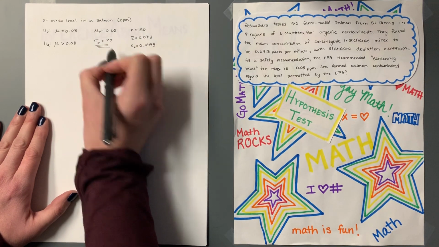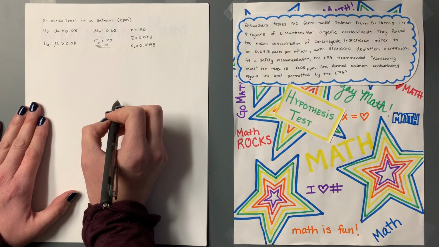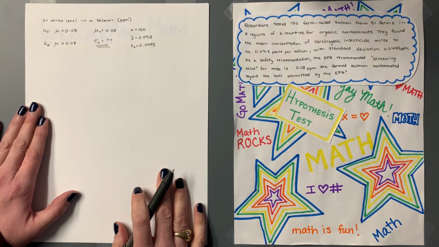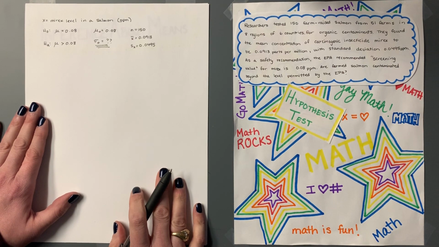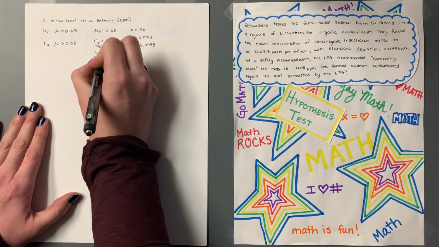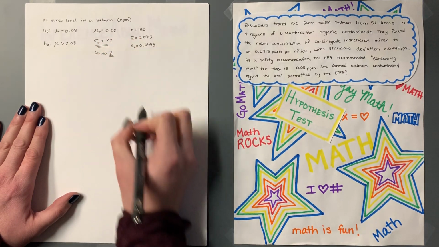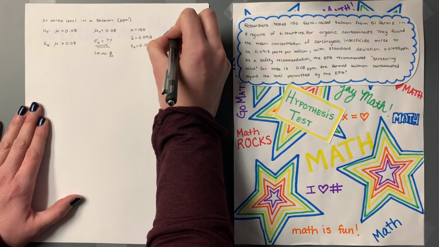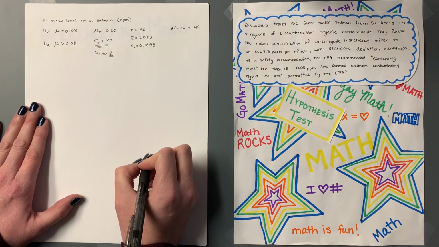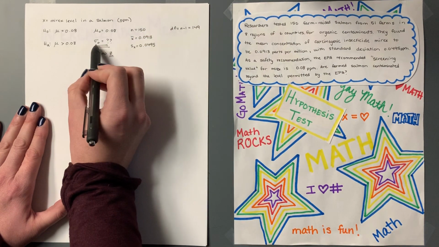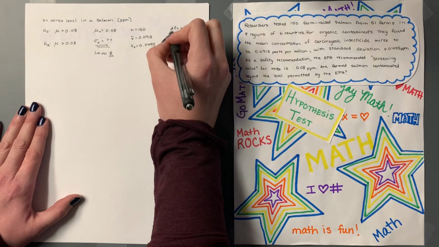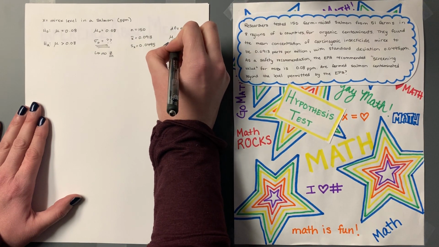Because I don't know the population standard deviation, I'm not going to be able to use a Z distribution. I'm going to end up needing to use a T distribution. So because I'm going to need a T distribution, I am also going to need to find my degrees of freedom, which are n-1, so 149 in this case. And because I don't know the standard deviation of the population, I'm going to need to estimate that.